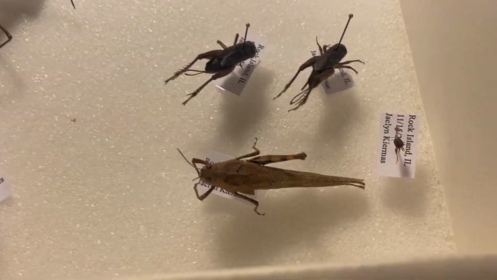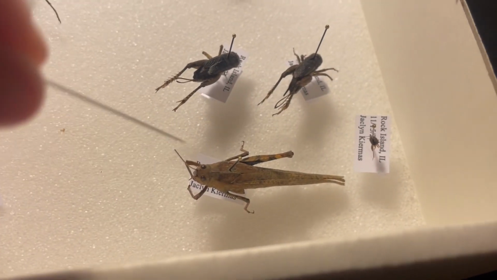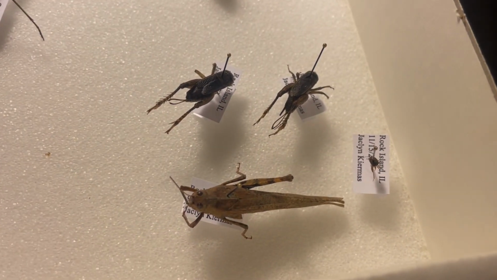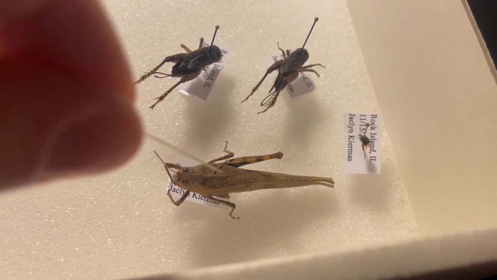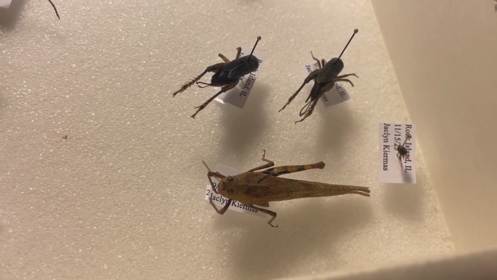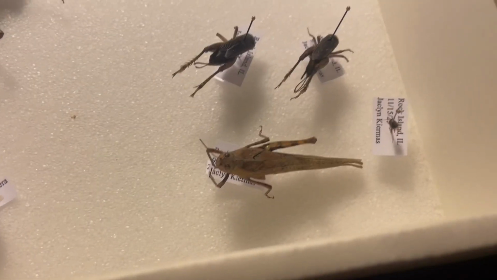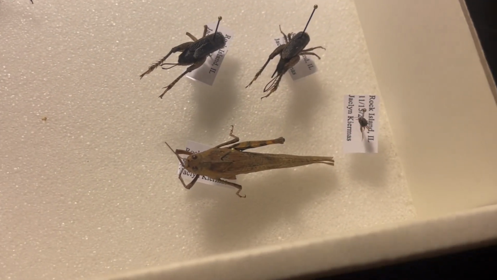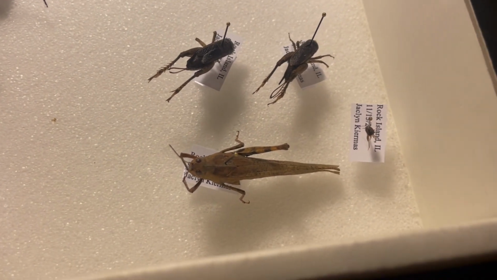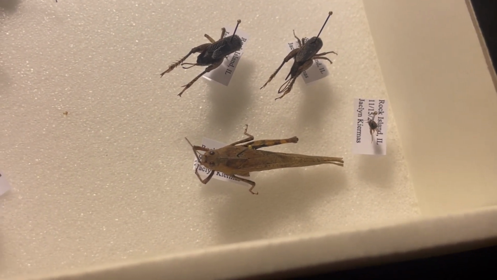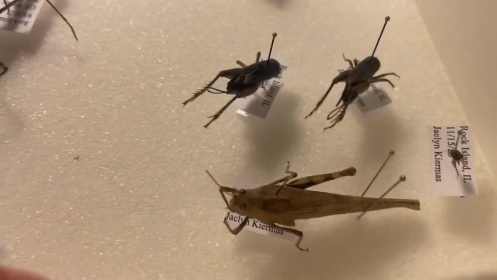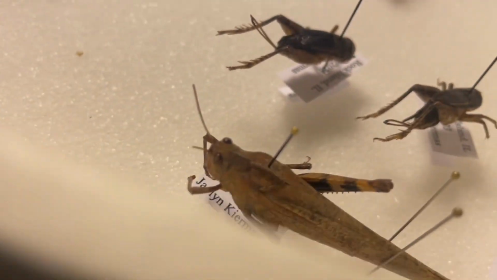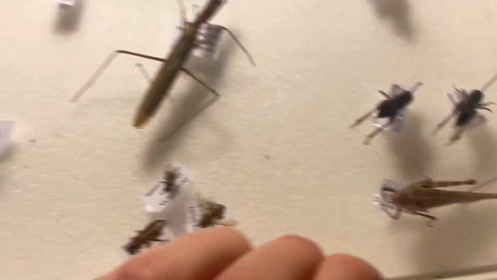Okay, I don't know if you guys just caught that, but when I picked up my box, this little grasshopper started swinging around his pin. So I'm going to quickly put some pins next to his body to make sure that he doesn't swing around. This is a little 101 lesson on pinning. And there we go. As you can see, he's not going to swing around anymore.